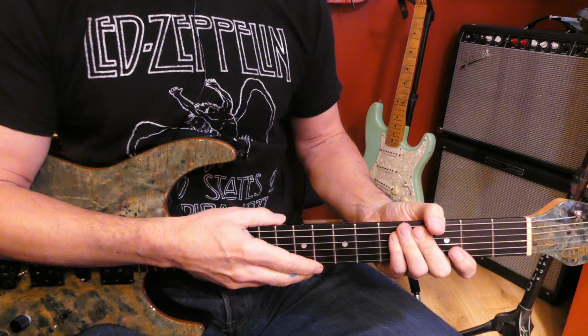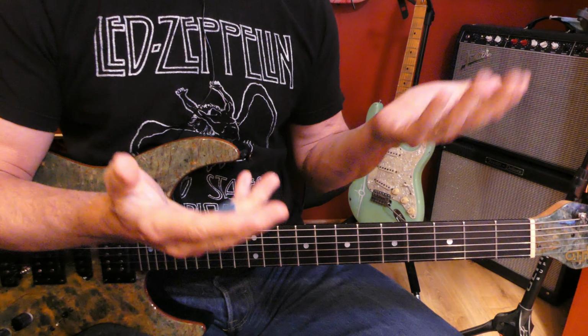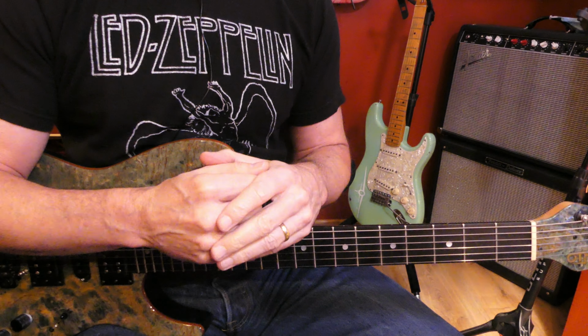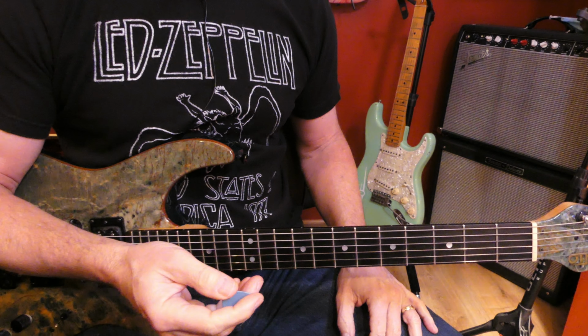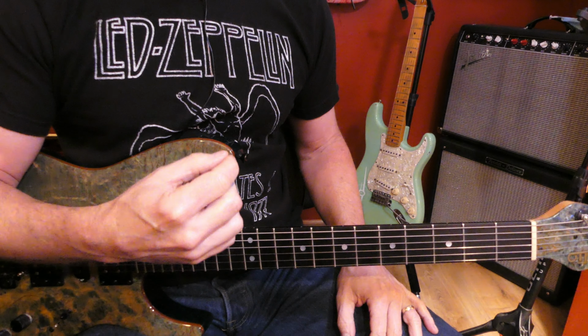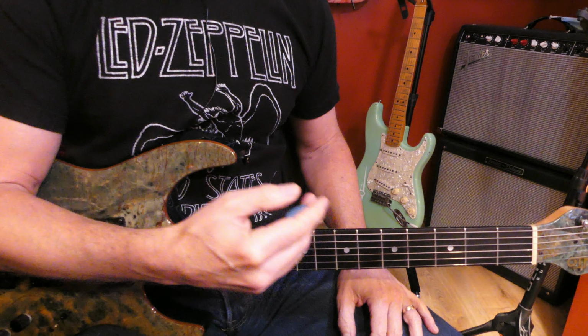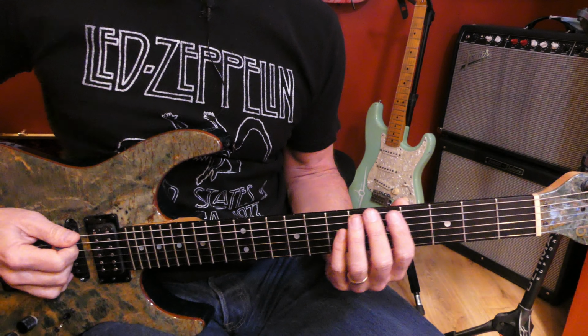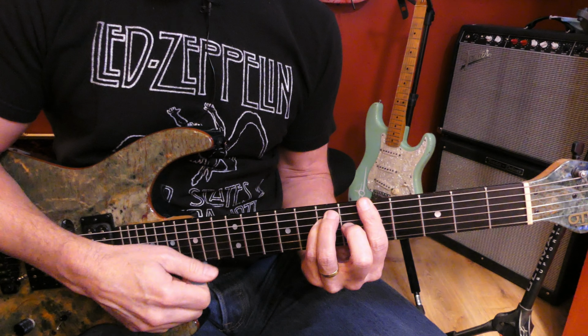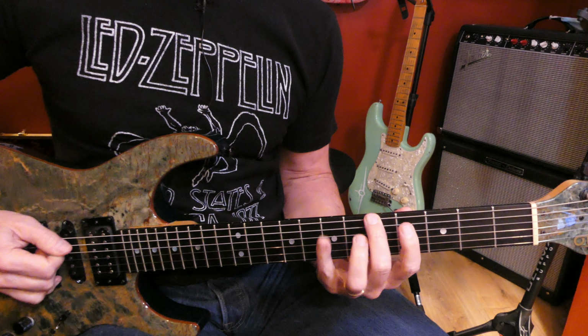2-5-1, 1-4-5, 1-6-2-5, what's all the numbers about? If you don't already know what's going on, this is called the Nashville numbering system. It's a very easy system that was developed to apply a number to what chord you're in within a key. The way that works is very simple. We're going to be in the key of A today. We're utilizing the A major scale.